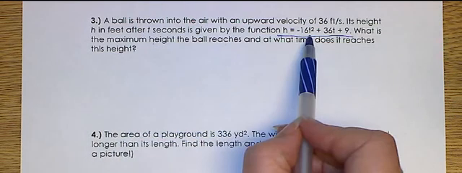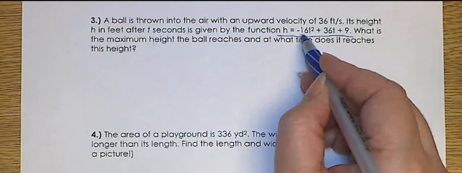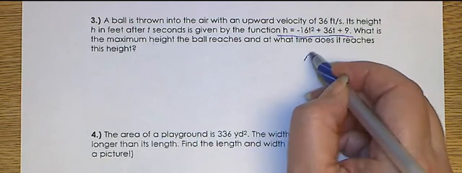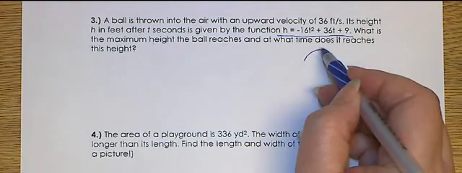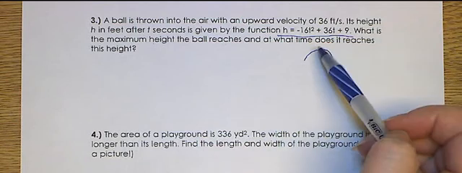Well, remember, what would this graph look like? This graph is squared, so it's a U, so it's like this. Maximum height is its vertex. So how do you find the vertex of an equation?